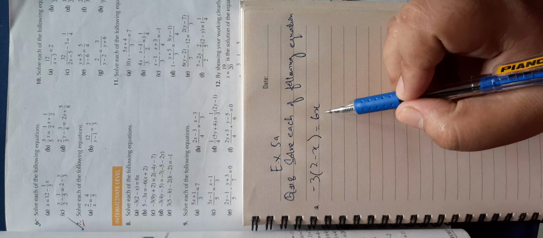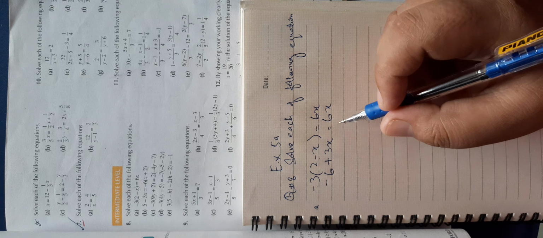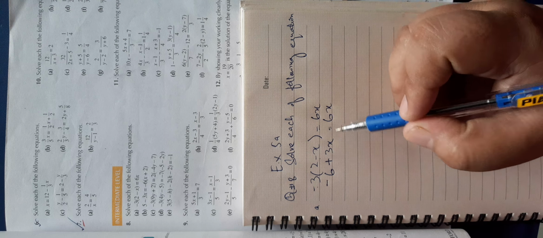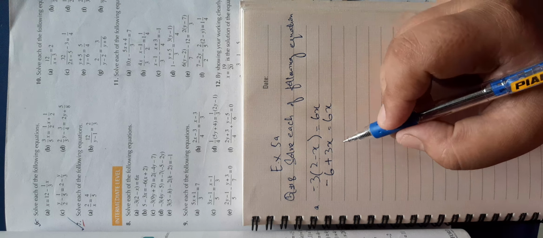Equals 6x after the equality sign. Now we have to move the variables to this side of equality and numbers to the other side.